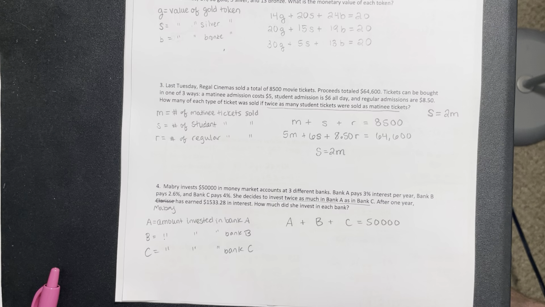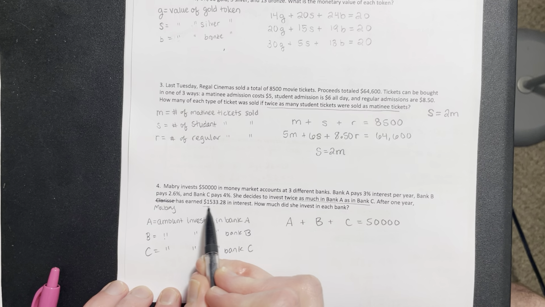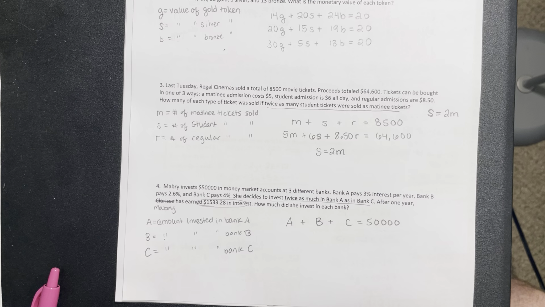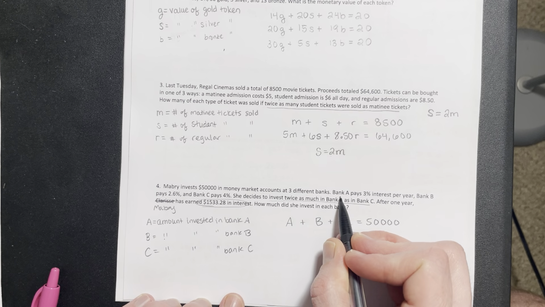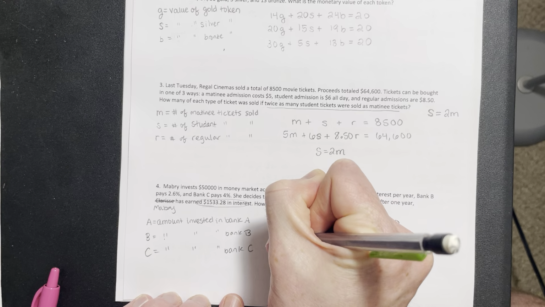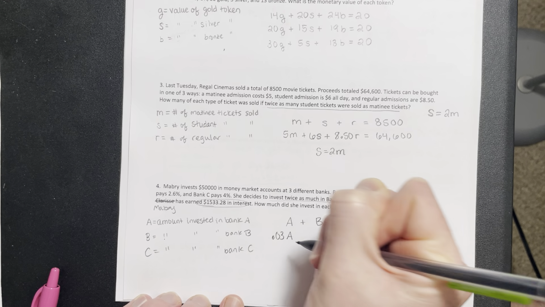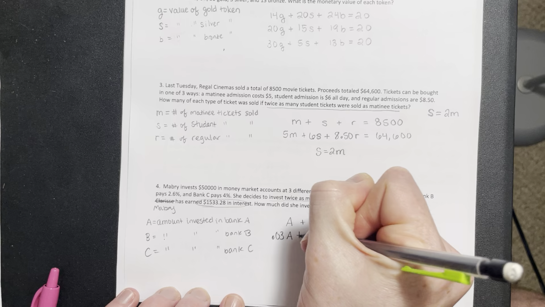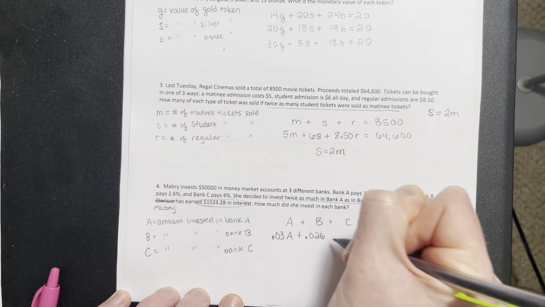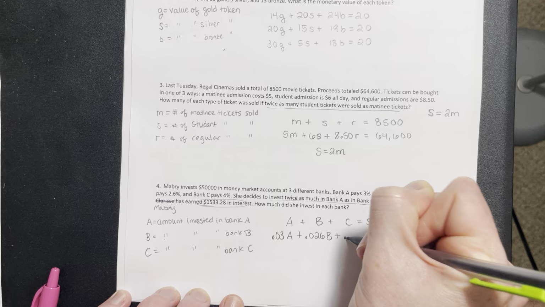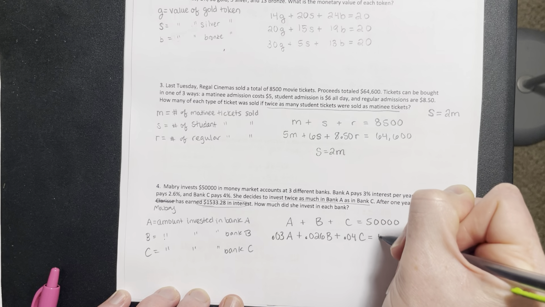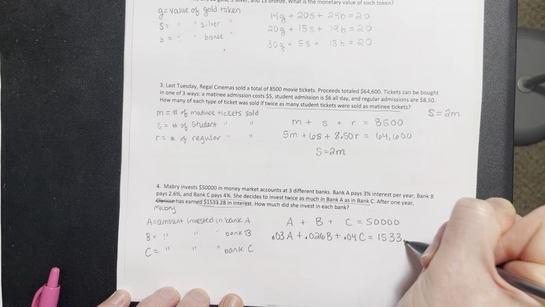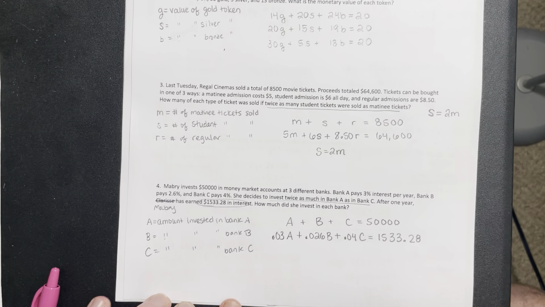We also know that we are gaining interest. We gained a total of $1,533.28 in interest. So if I put the interest equation there, I get 3% interest for everything in Bank A. That's 0.03 times the amount of A, plus 0.026 times the amount in Bank B, and plus 0.04 times the amount in C, should equal $1,533.28. That's our interest equation.